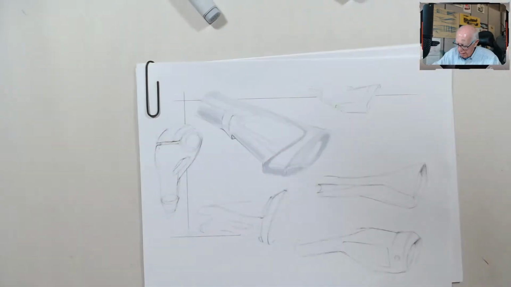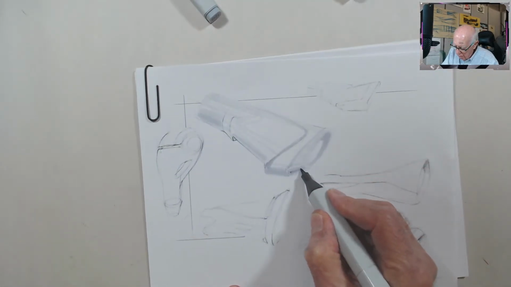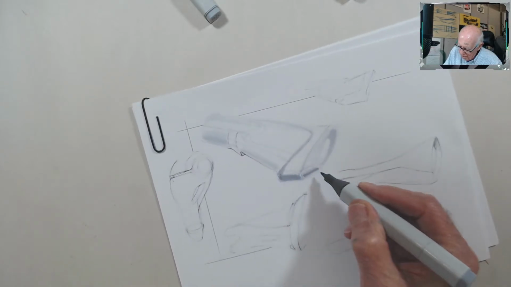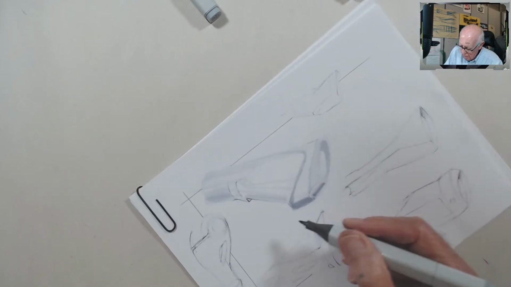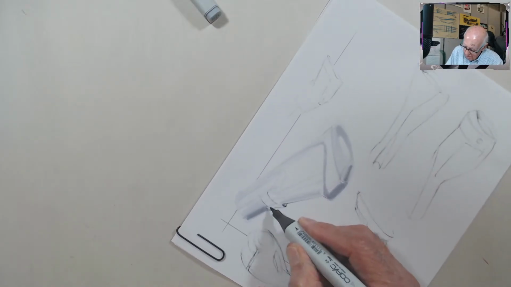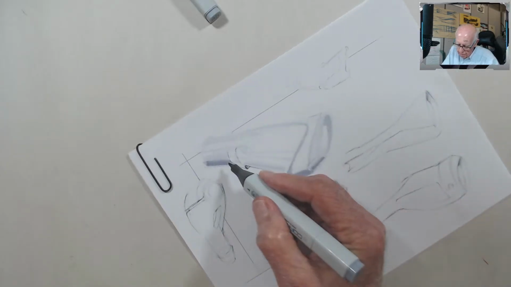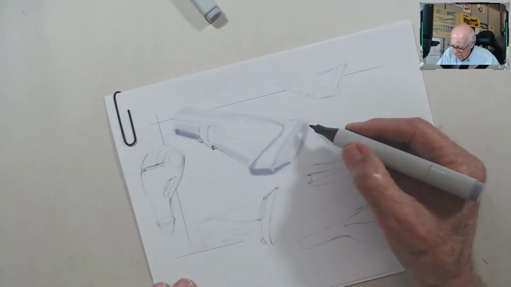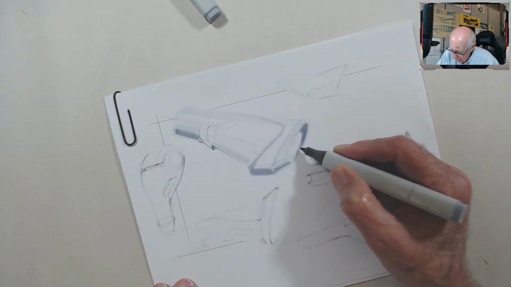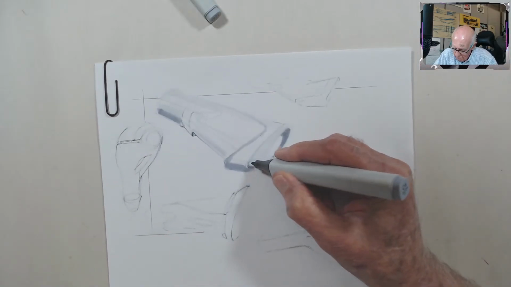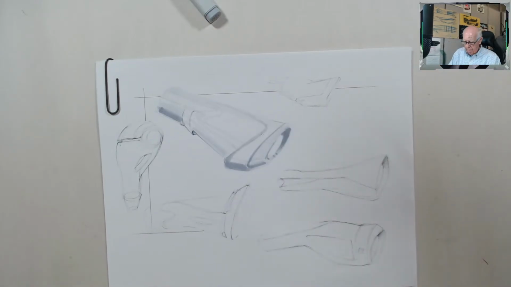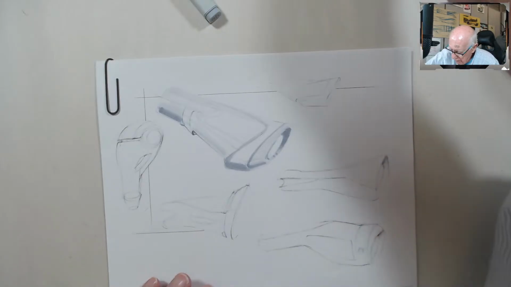Let's get number 4 gray. Just got to knock this in just a bit more. A little bit of tone there. And just a little bit of this.